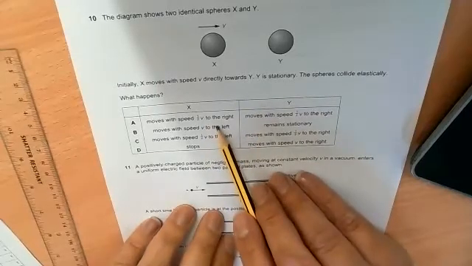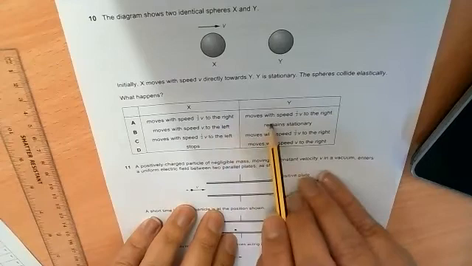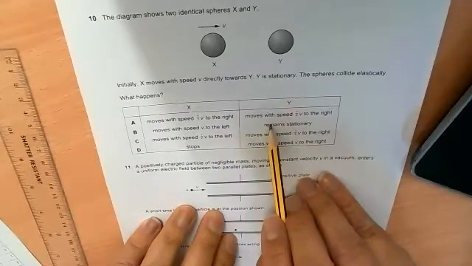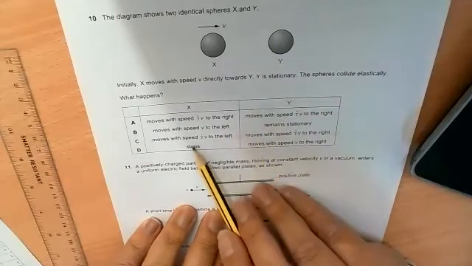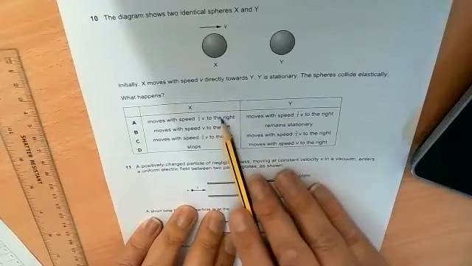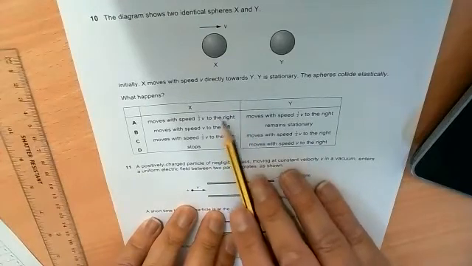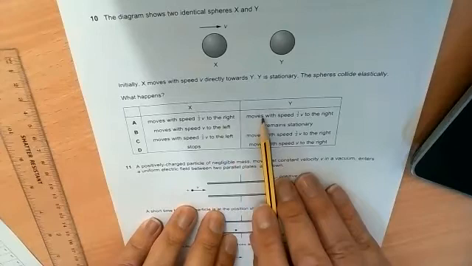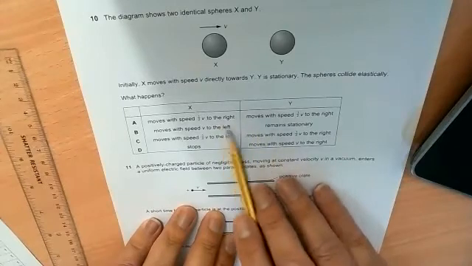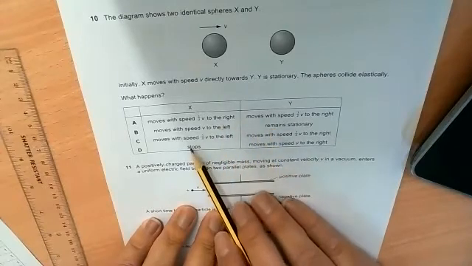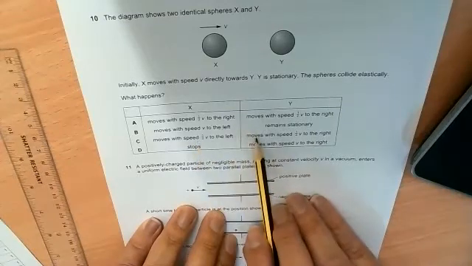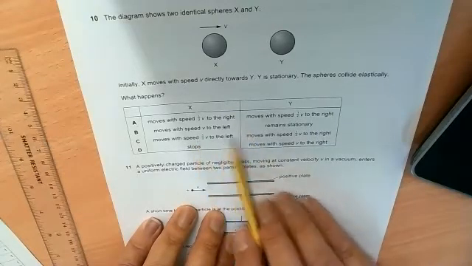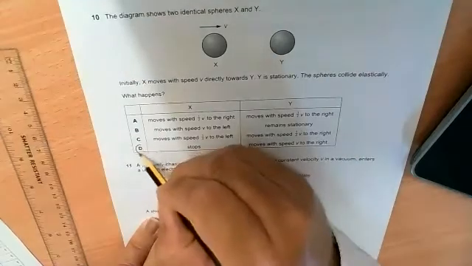Okay. That one is unlikely because we're not conserving momentum, are we really? Are we conserving momentum here? No, we're not. So that's not possible either. So we're not conserving momentum with A. We're not conserving momentum with B. With C, are we conserving momentum? Again, no, because that's implying zero momentum afterwards. So it's got to be D. Okay.